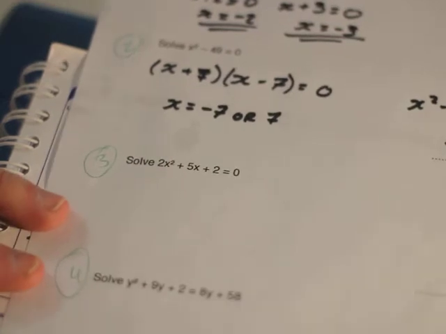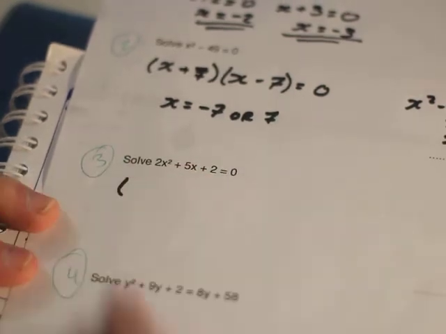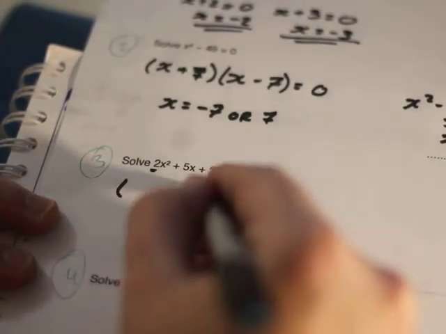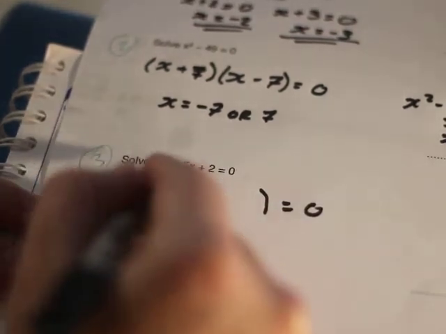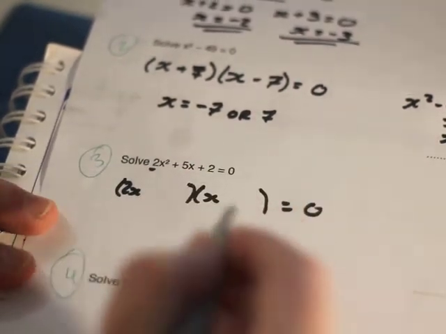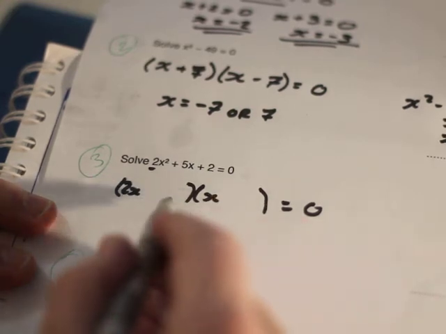Okay, getting a little bit more difficult on the factorising questions now. We've got a coefficient of x squared here, a number in front of the x squared. Still it's 2, so there's only one way of making it, 2x and x. And we've got a 2 here. So let's have a think. We need 1 and 2 in here.